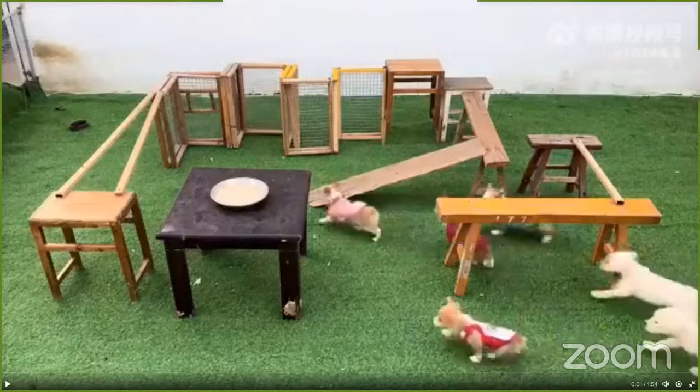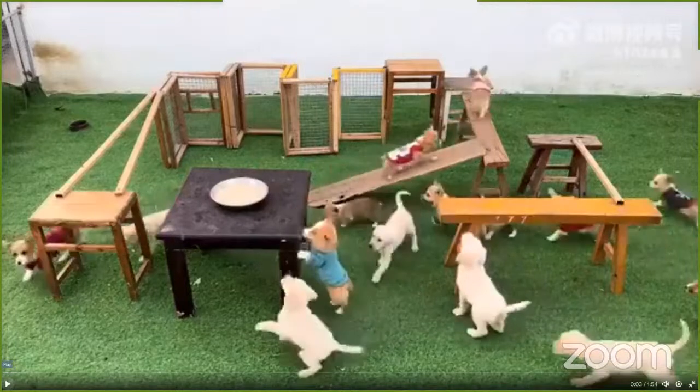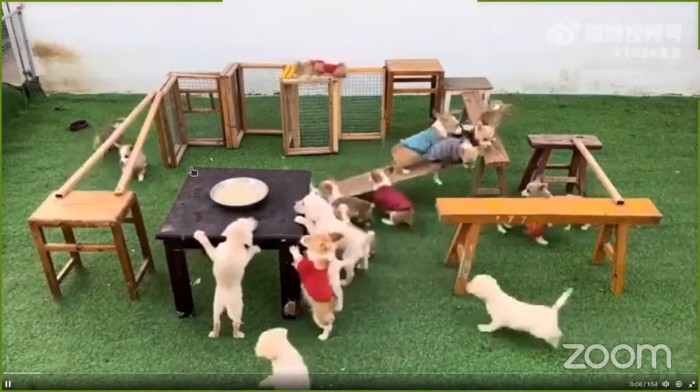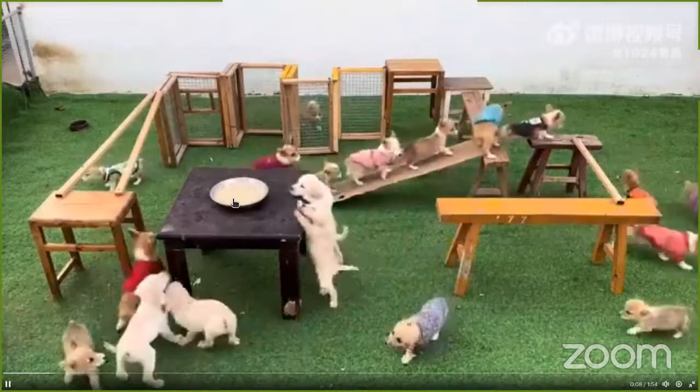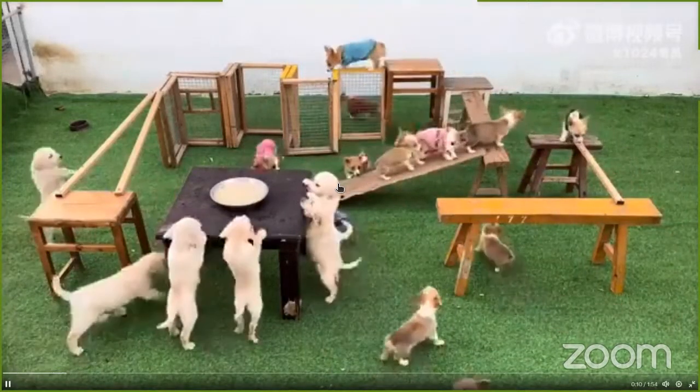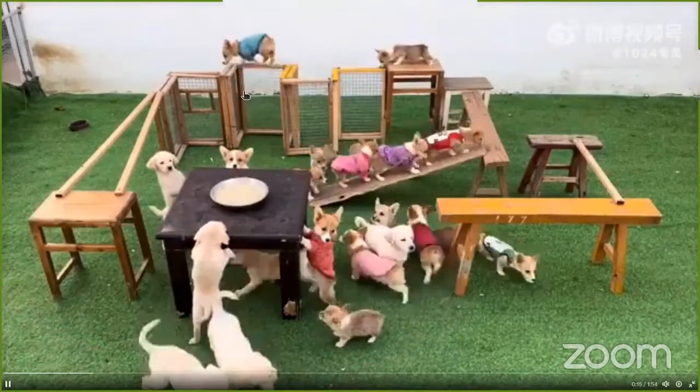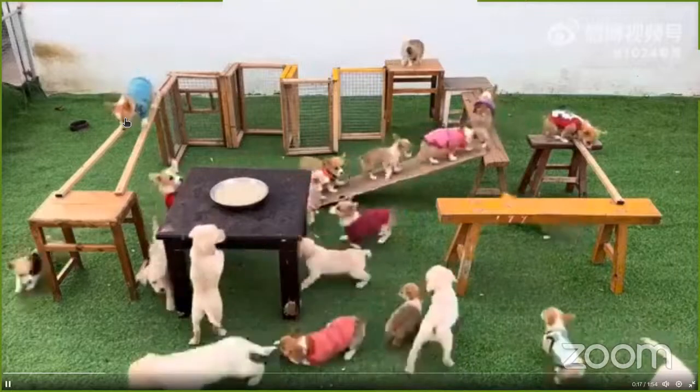Okay. So this is a very short demonstration of how reinforcement learning works. You see, ultimately the dogs want to get to this portion so they can get some food. These dogs go through different trials and errors.